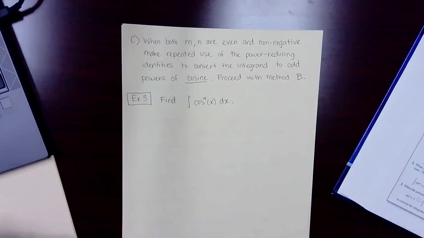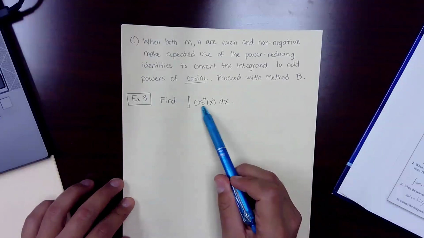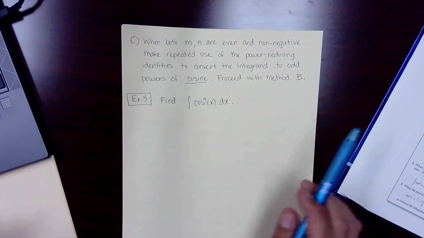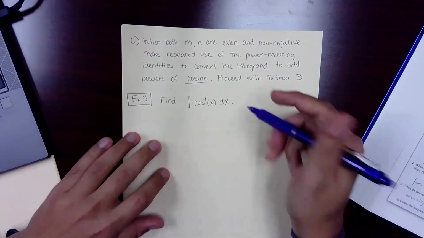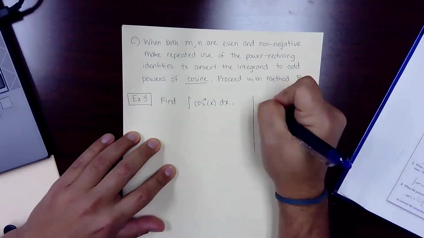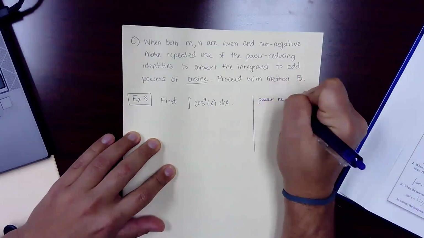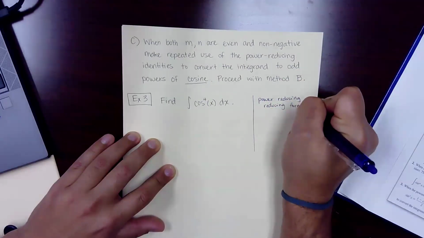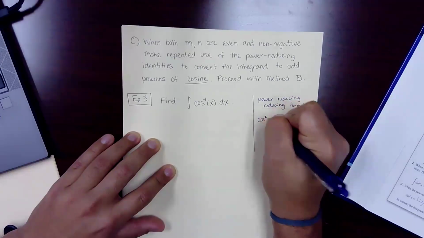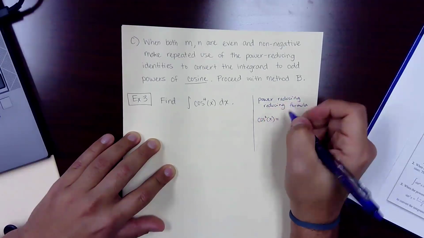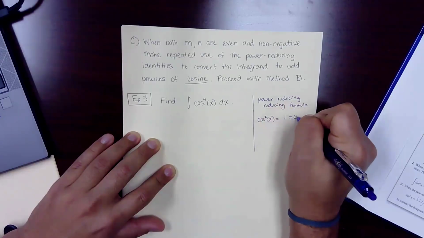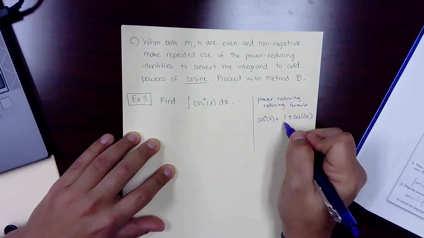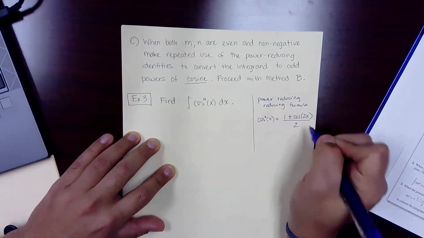Okay. So here, we're just given the integral of cosine to the fourth power of x dx. There's no sine here. So I will bring back the power reducing formula. For cosine, the power reducing formula of cosine squared x is equal to 1 plus cosine, and then the angle changes to a double angle, so 2x inside the cosine, over 2.